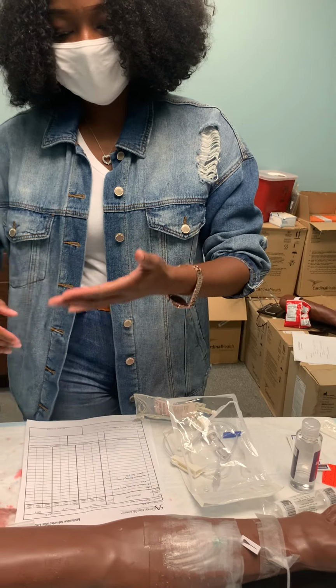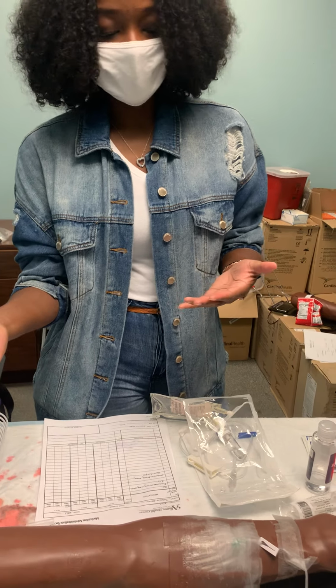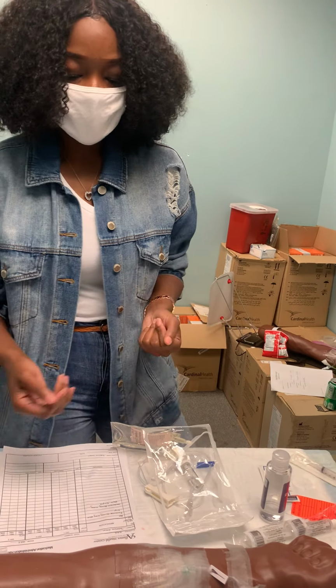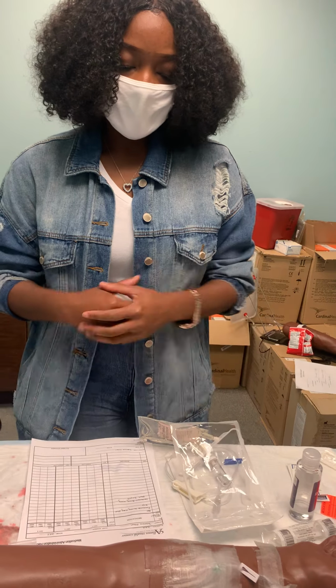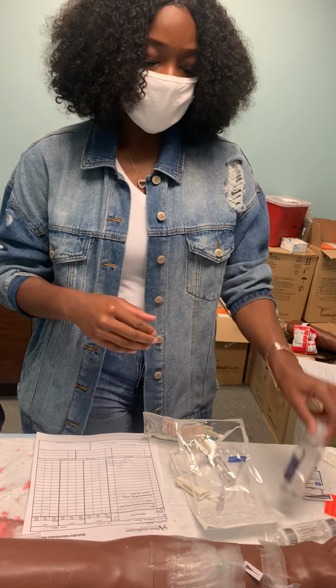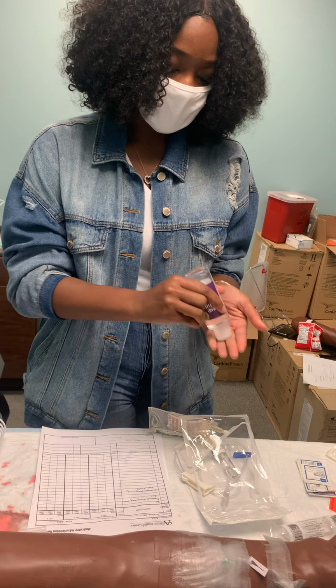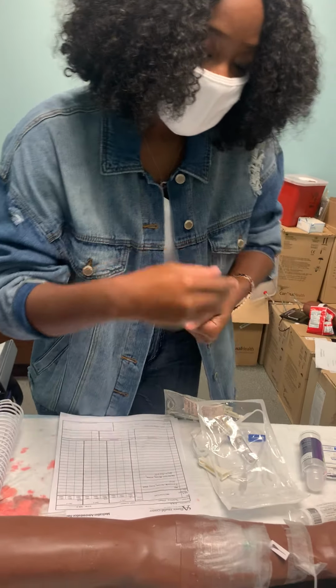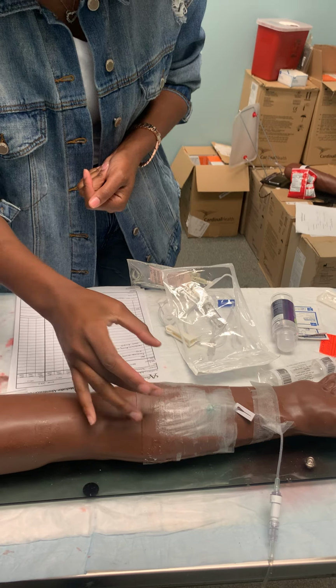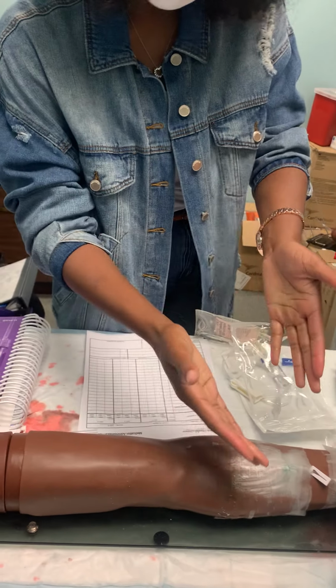I assess for allergies. I ask the patient, do you have any known allergies? The patient states no. I'm going to explain the procedure. The physician has ordered you to get gentamicin as an IVPB bag to treat an infection. And then I'm going to perform hand hygiene. From that point, I'm going to look at the existing IV line, assess for redness, edema, signs of infiltration. Ask the patient, is this site causing you any pain?